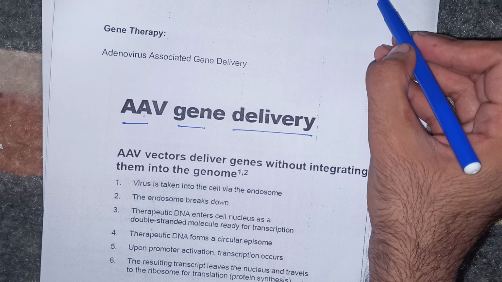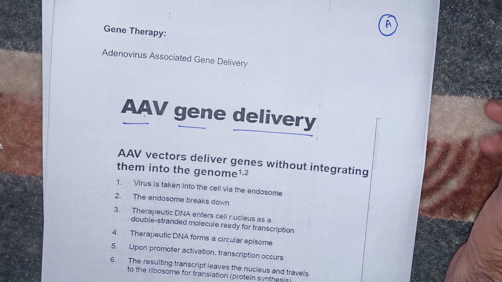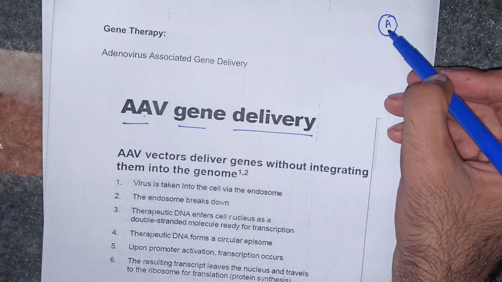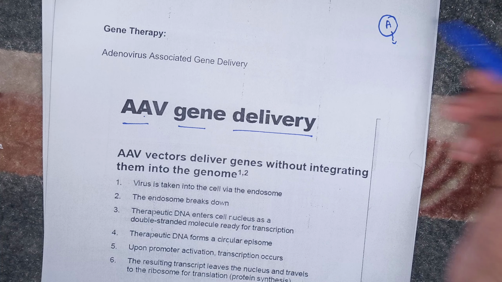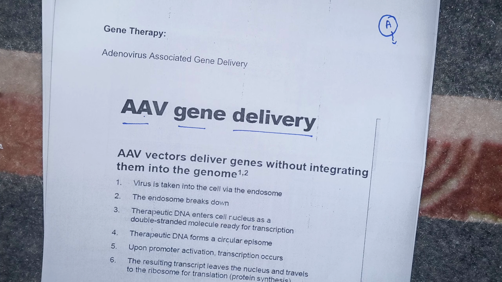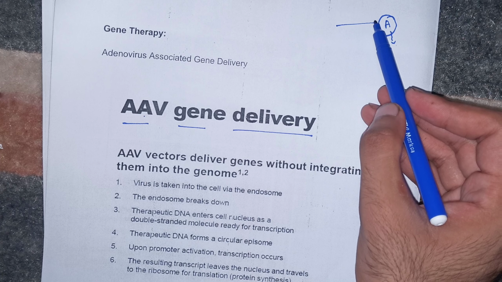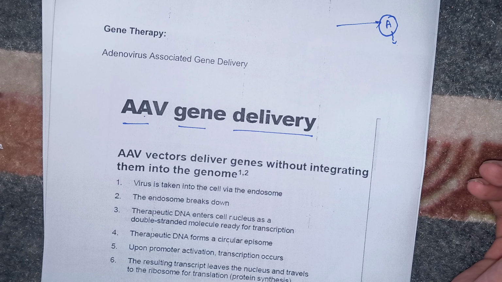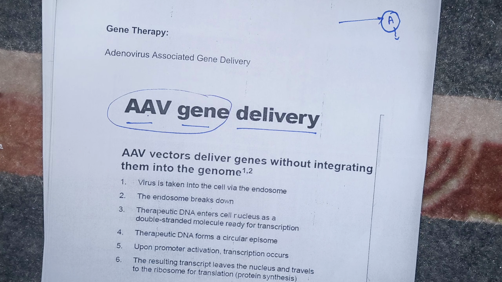Suppose this is a human body, and we want this human body to produce a very specific protein that is very necessary for it. For producing that protein, we need a gene to be here. Now how can we deliver the gene into the human body? This is what I have to tell you, beta, in this AAV gene therapy, or delivery.